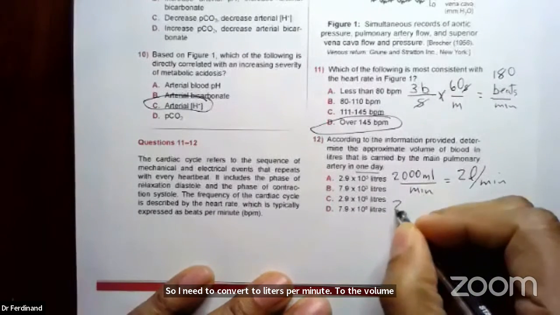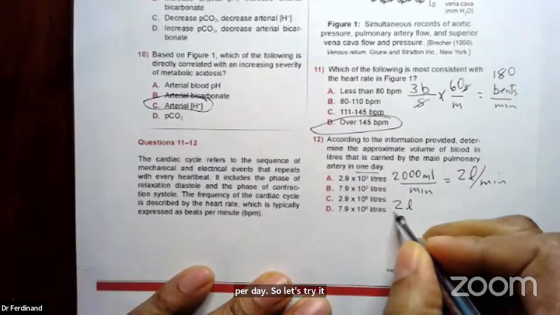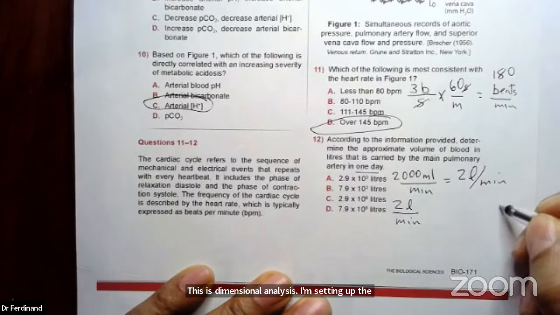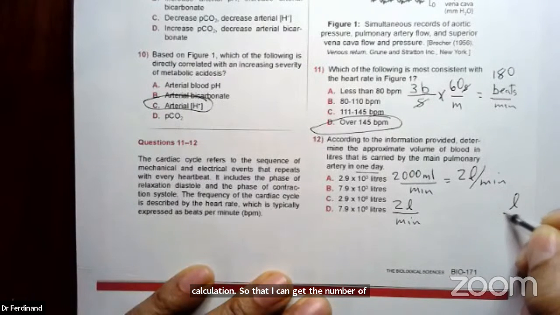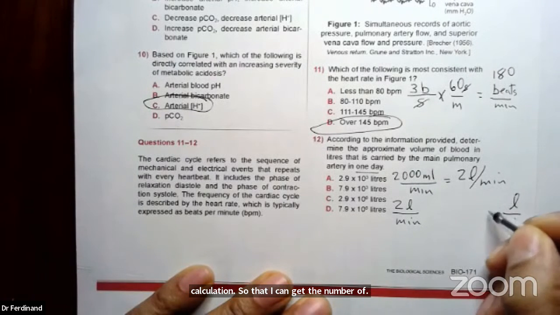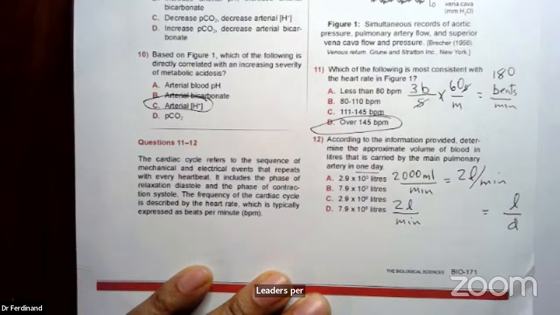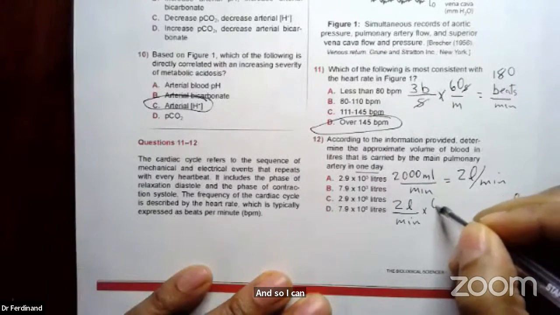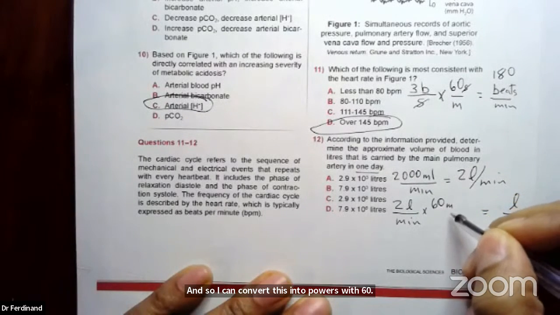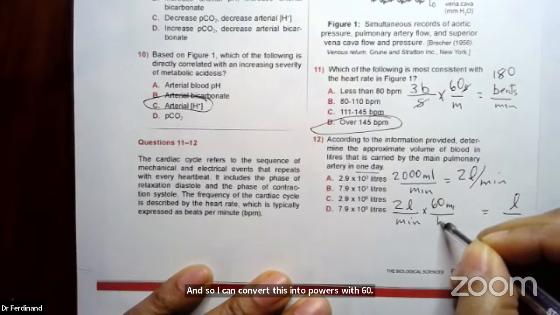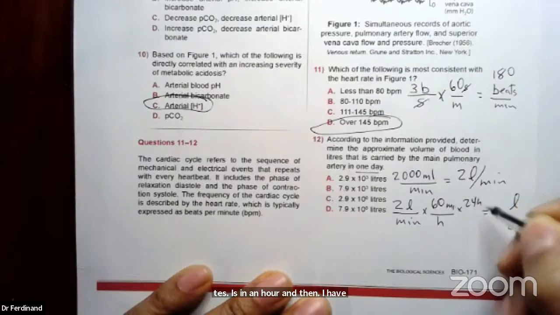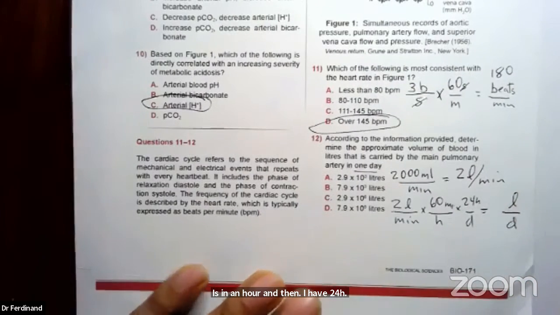So let's try. This is dimensional analysis. I'm setting up the calculation so that I can get the number of liters per day. And that's what I want to end up with. So I have 2 liters per minute. And so I can convert this into hours with 60 minutes in an hour. And then I have 24 hours in a day.